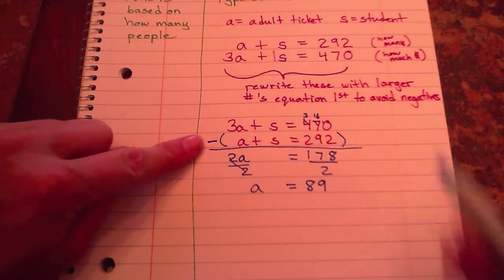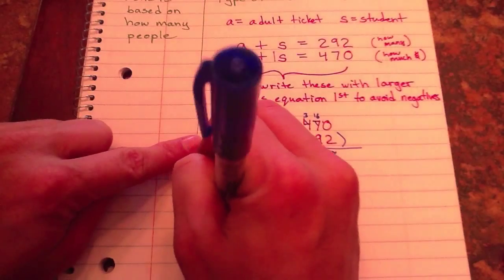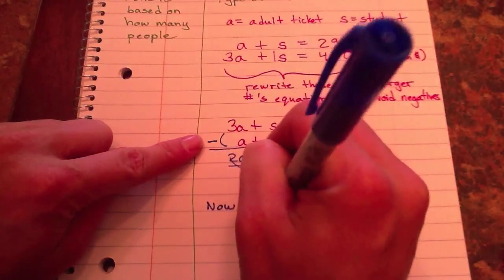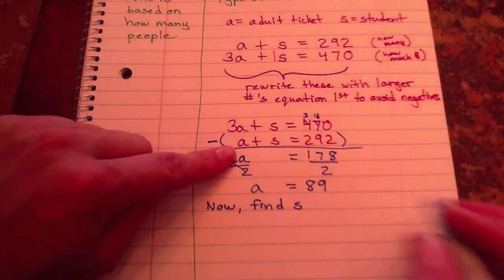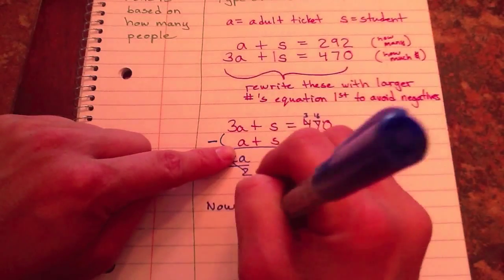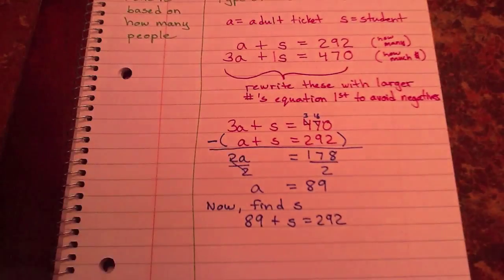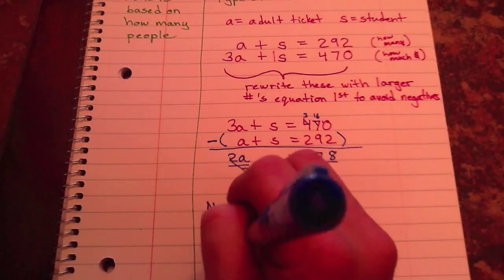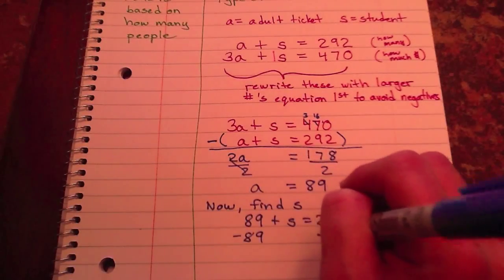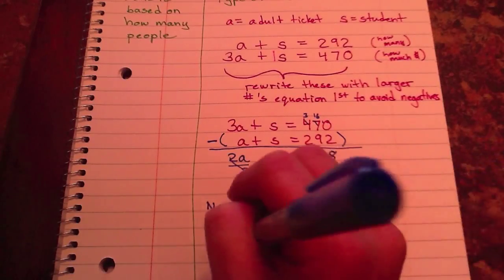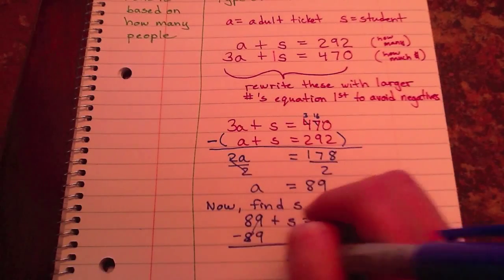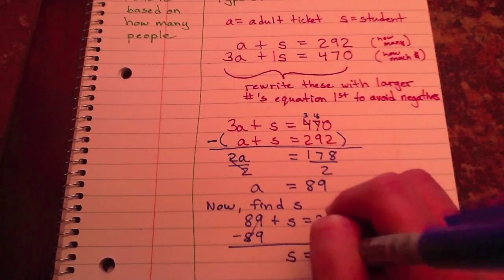So now I'm going to find S. 89 plus S equals 292. I'm going to subtract 89 from both sides, and I end up with S equals 203.